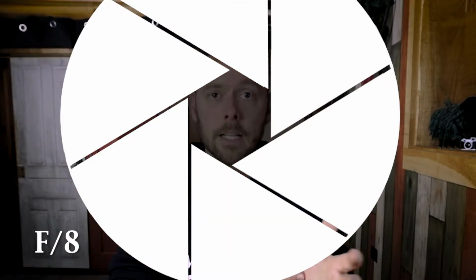Now, what do they affect? Well, they affect the amount of light let in, and they affect the depth of field of your image. So the smaller the f-stop, the bigger the opening, the more light's let in. The larger the f-stop, the smaller the opening, the less light is let in.